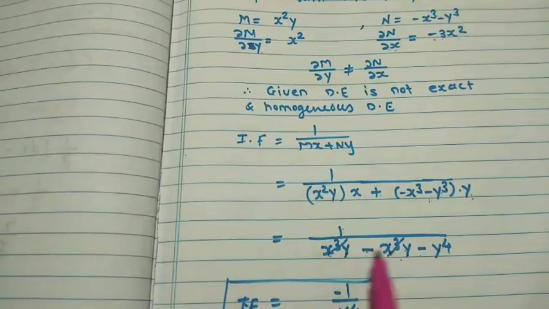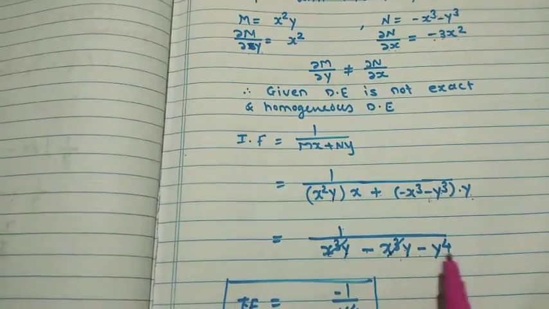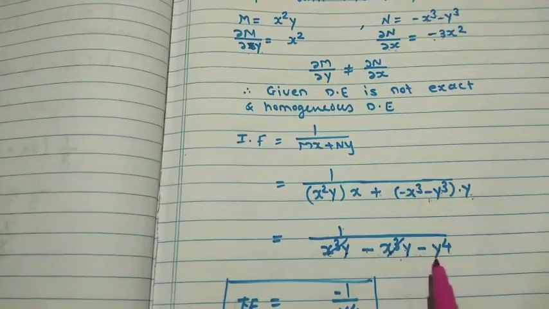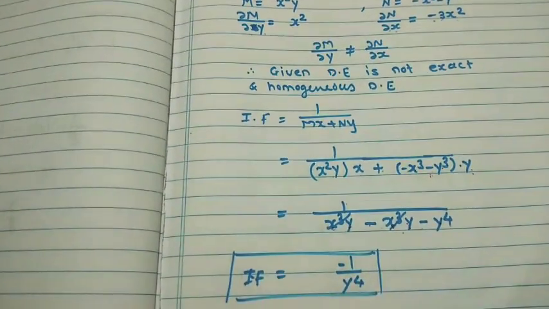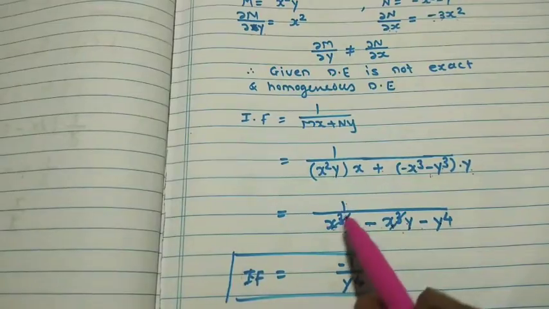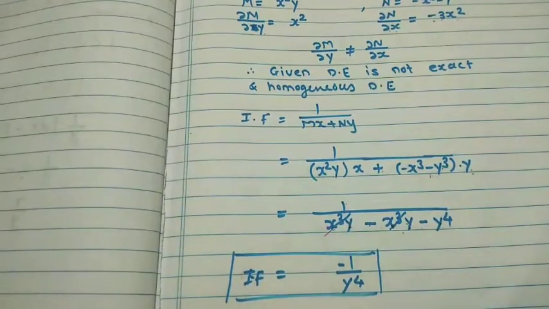So x cube y minus x cube y get cancelled. So only remains 1 upon minus y raised to 4. That means minus 1 upon y raised to 4 is the integrating factor. So here we'll get the integrating factor minus 1 upon y raised to 4 after cancelling these two terms.